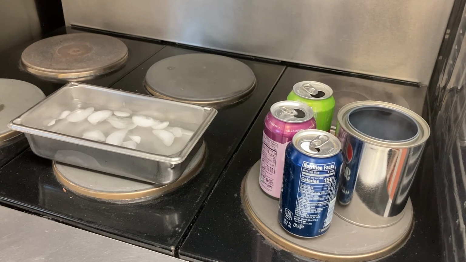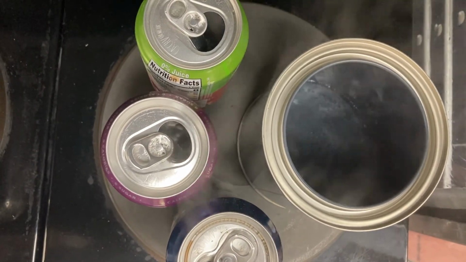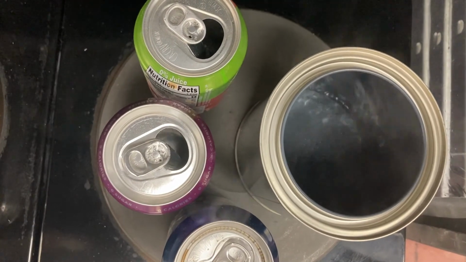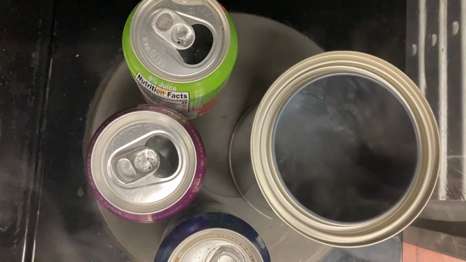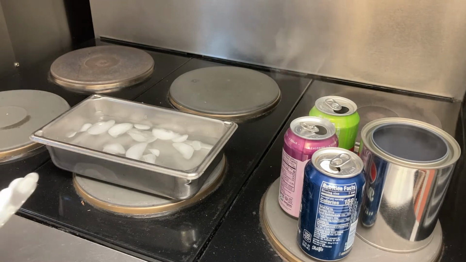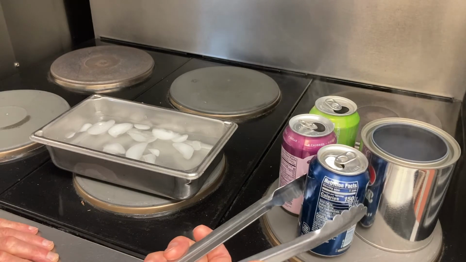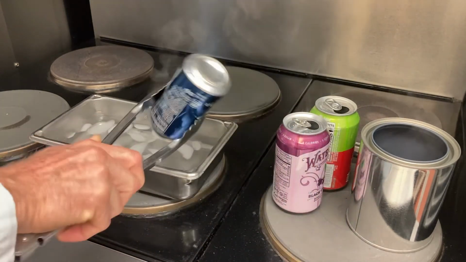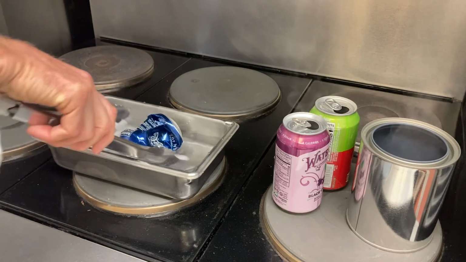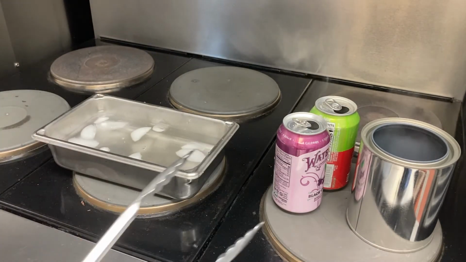You can see the steam escaping from that can as the water is heating up and turning from a liquid to a gas. As it's doing that, it's pushing the air out of the can and replacing it with water vapor. We'll let it boil a little bit longer. Now these cans are no longer full of air, they're full of water vapor. It has turned from liquid to a gas. Watch what happens when I cool the gas off and turn it back into a liquid. Immediately it shrinks, causing that to occur. Let's try another one.